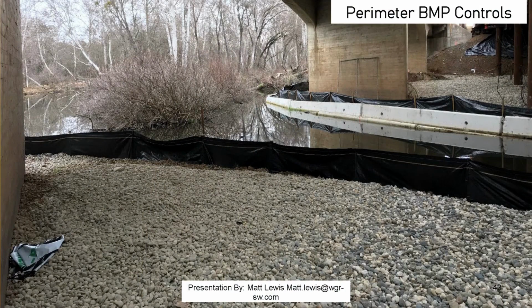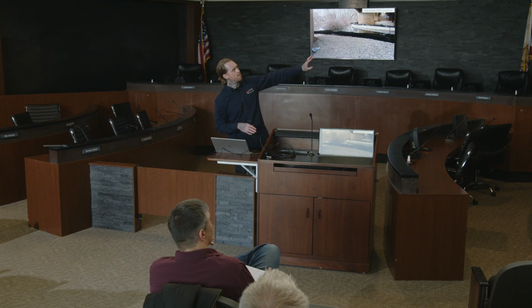And then on our next slide, we have silt fences. Definitely if you're doing work near water, it's by far what you're probably going to want to use. You can see in the background why they have this big rock buffer: they're working on a hillside.